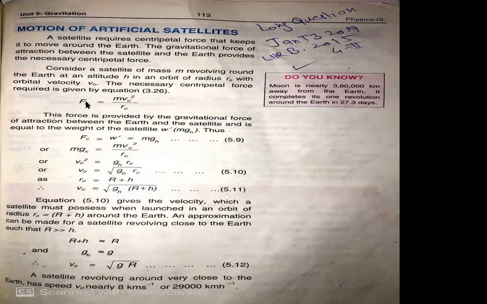The formula is mv squared divided by r, but since we are talking about orbital velocity and orbital radius, I'm placing v naught and r naught. The formula is the same. If you read the last chapter where we studied centripetal force, the formula is Fc is equal to mv squared divided by r.